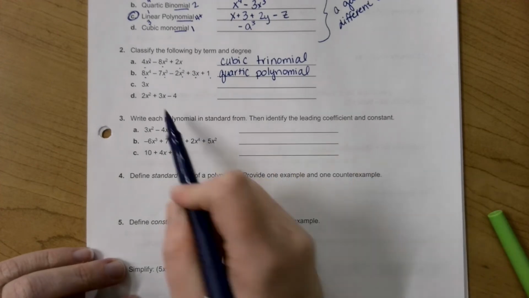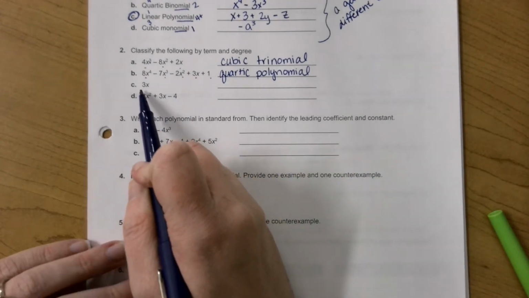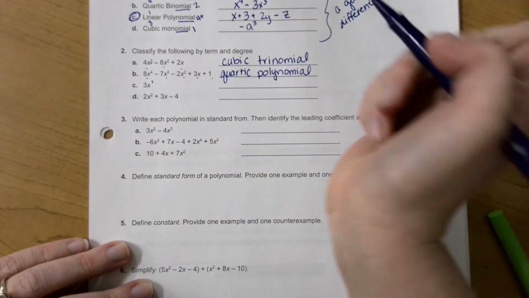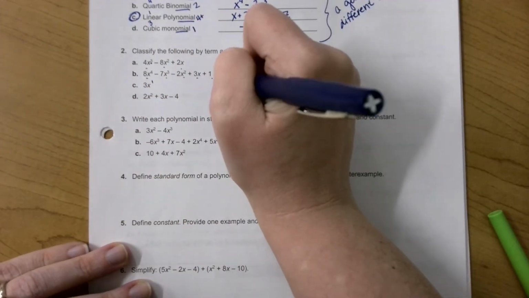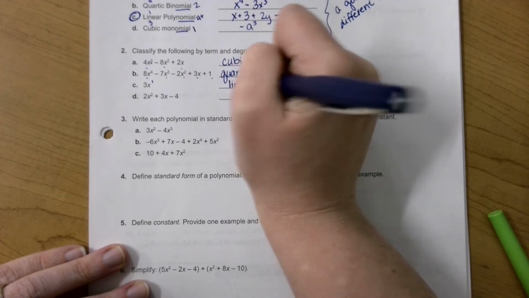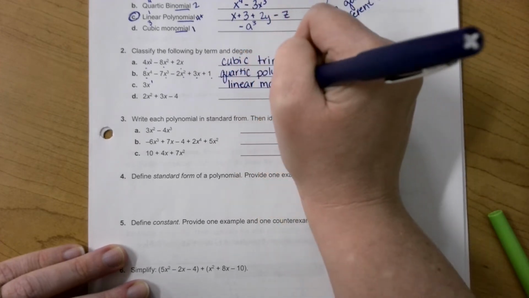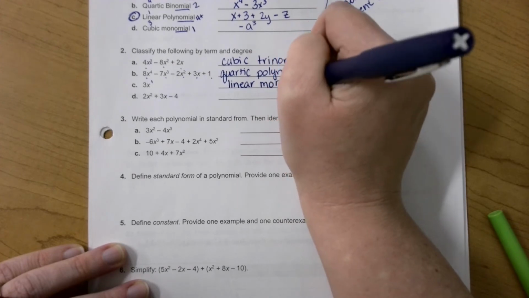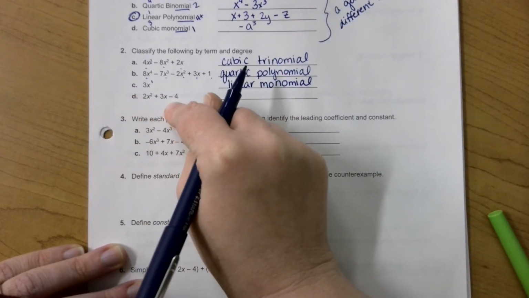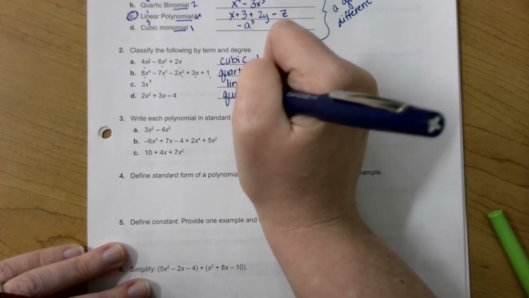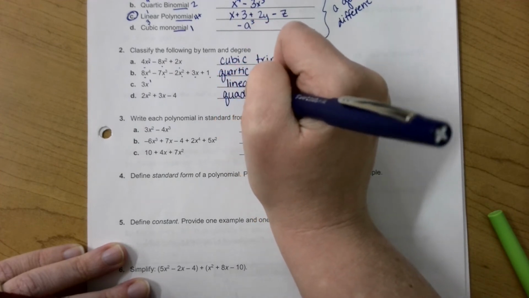Okay, so then on part C, there's no exponent, so we're going to assume it's an exponent of 1. So this is a linear, and there's only 1 term, so it's a linear monomial. And then the last one, there's 3 terms. The highest exponent is a 2, so this is a quadratic trinomial.